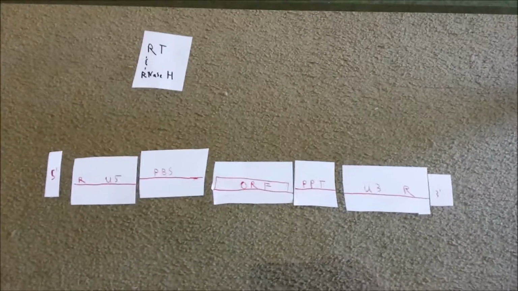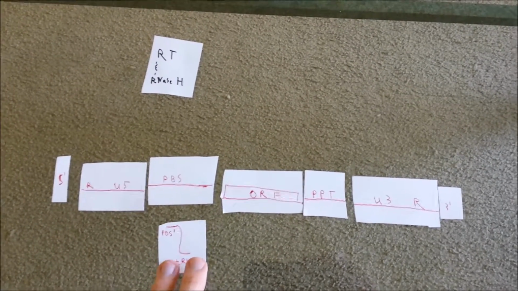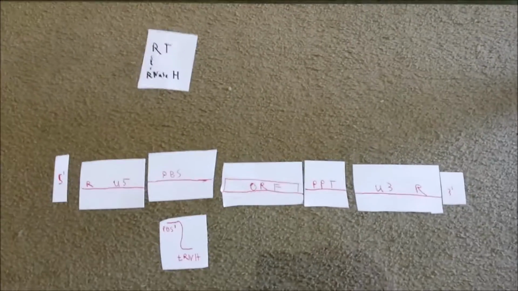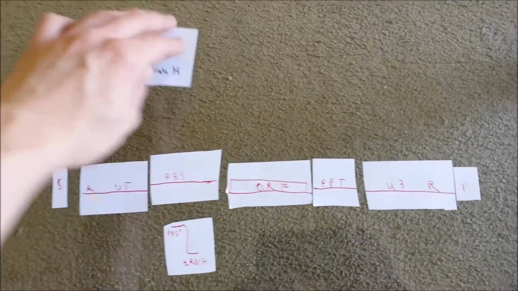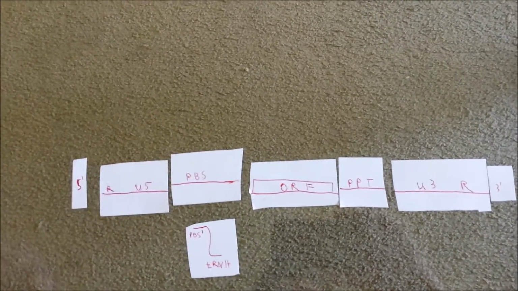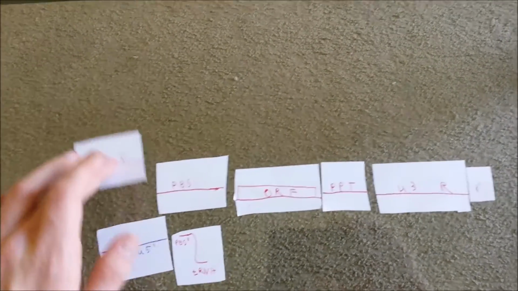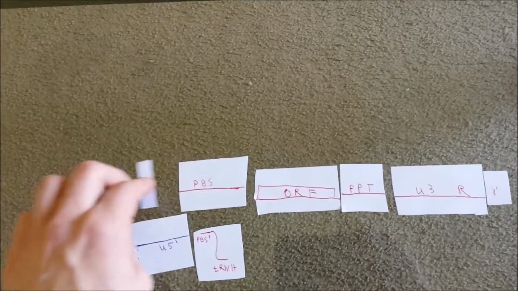Anyways, to begin this process, tRNA will bind at PBS, and this will allow translation, reverse translation I should say, of U5 and R with RT and RNase H. So it'll give us R' and U5', but will cause us to lose the R and the U5 portions of the original genome.